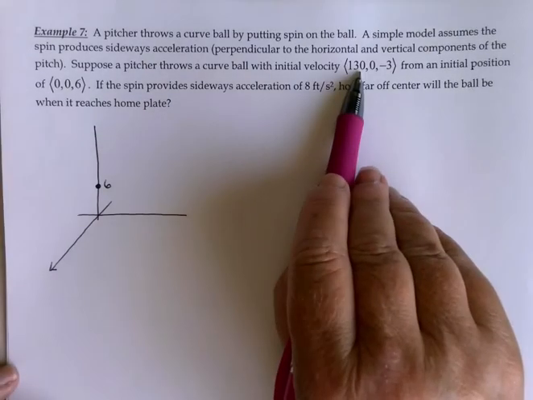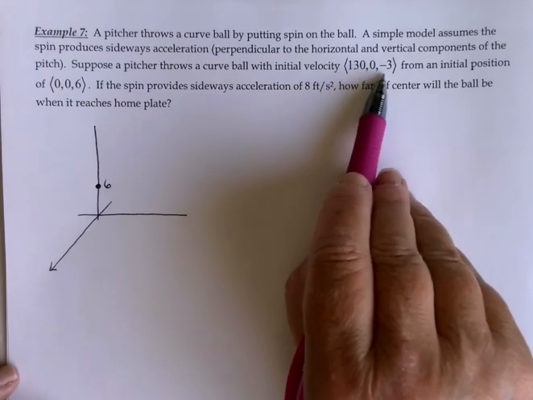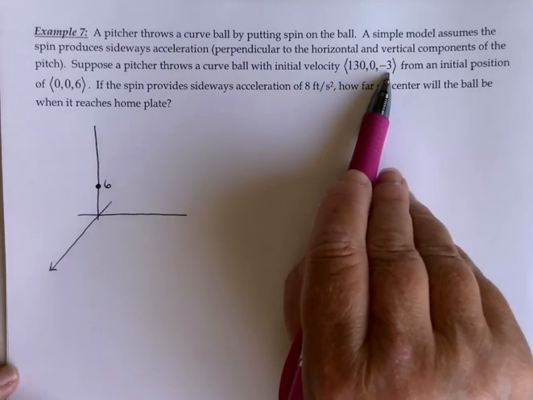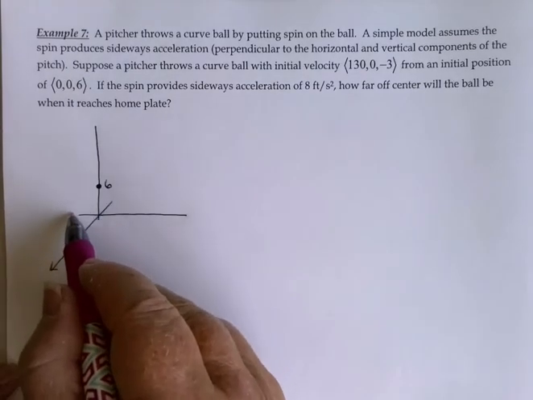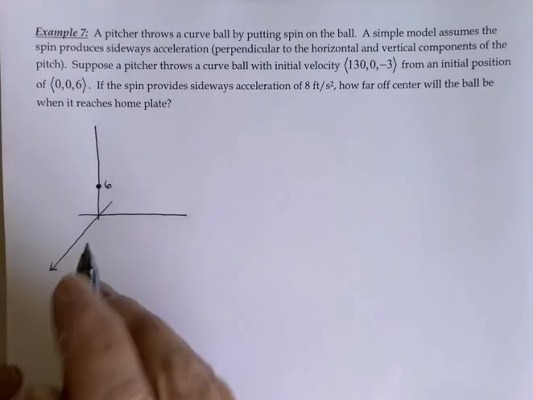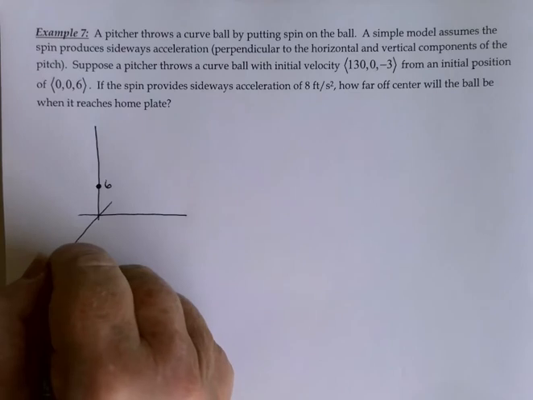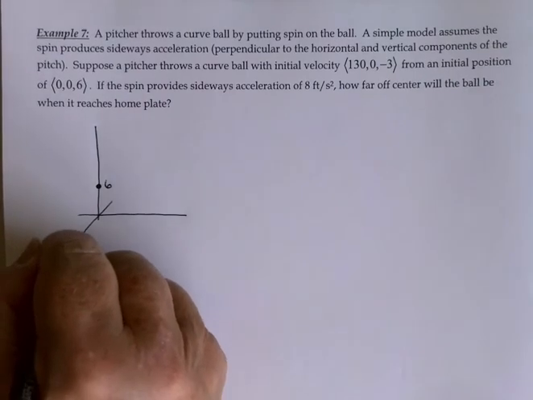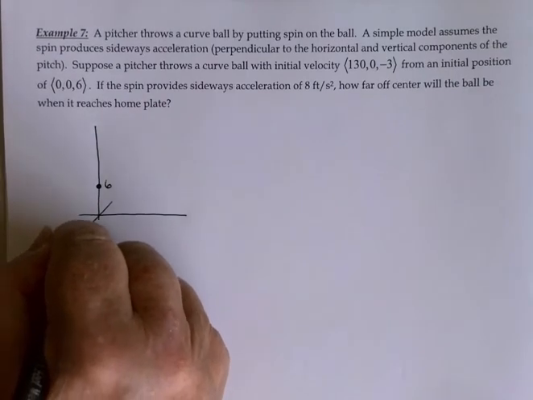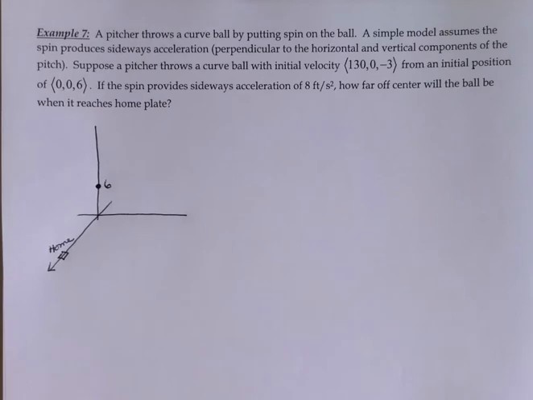And then it looks like the intent is to throw down the x-axis and slightly down, right? So the intent would be to throw this way, meaning home plate must be located somewhere out here on the x-axis. That's how the pitcher's trying to throw without the curve.